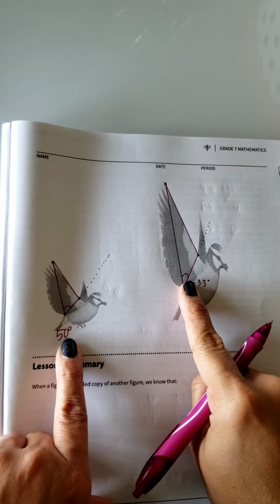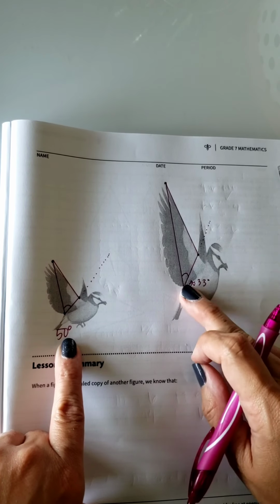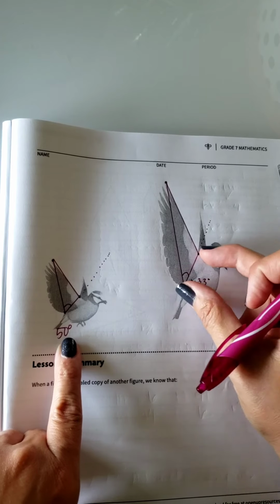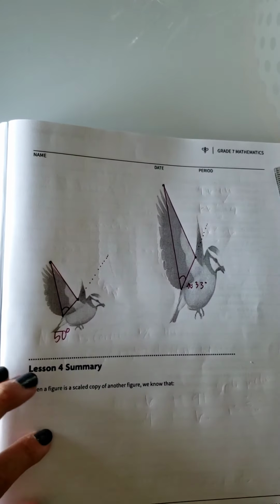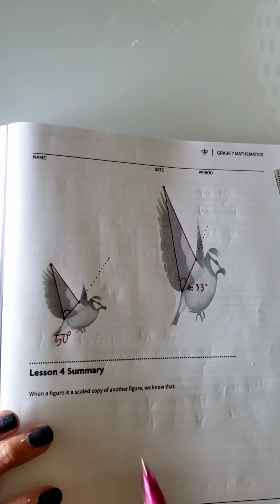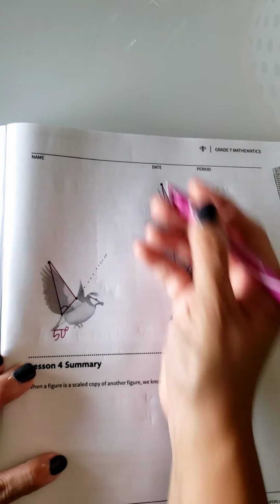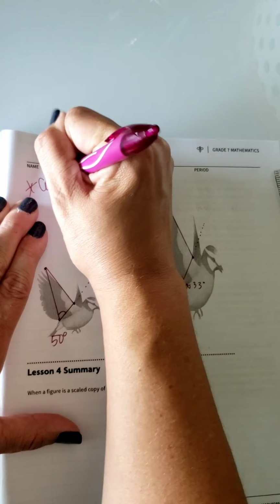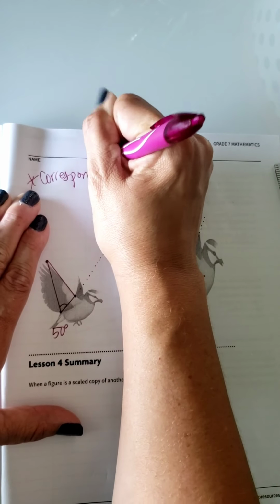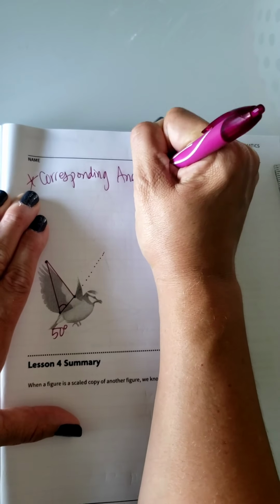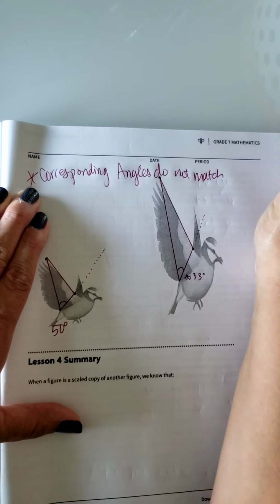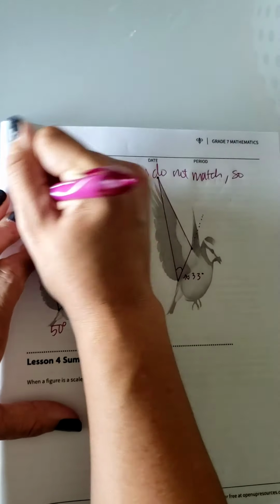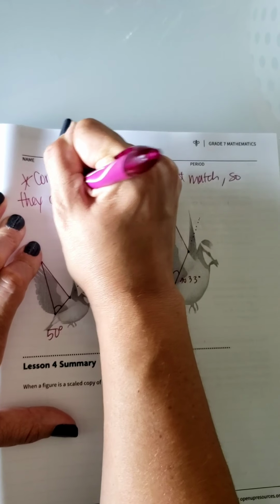Just by looking at those triangles, you should see that this one is thinner and more pointed. This is like a longer piece, and this one is shorter. So you should be able to visually see that too. So we're going to write corresponding angles do not match. So they're not scaled copies. They can't be scaled copies.